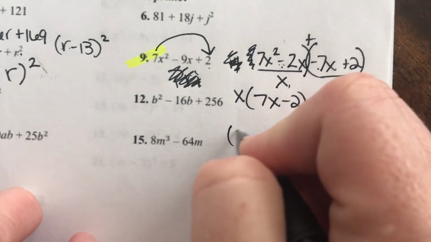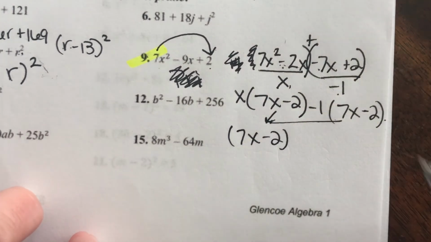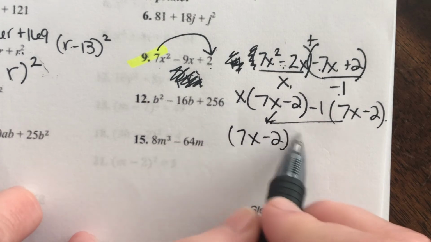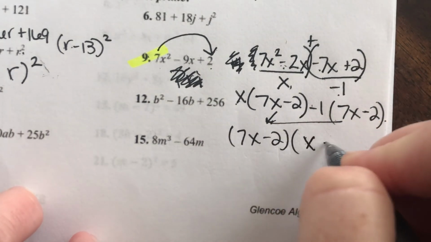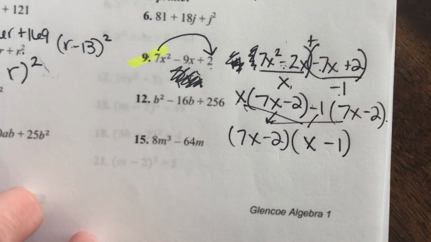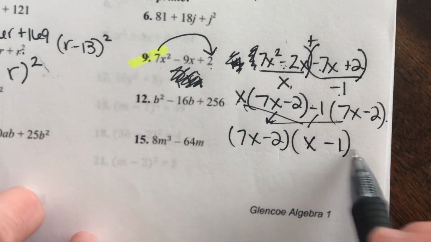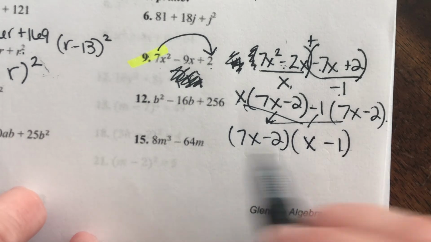So I'm going to write them in front. This guy and this guy in front. And then I'm going to pull the two leading coefficients together behind x minus 1. Right? This guy and this guy. Okay? So I've got 7x minus 2 times x minus 1. Or you could have written x minus 1 times 7x minus 2. Either way, we factored it, right?